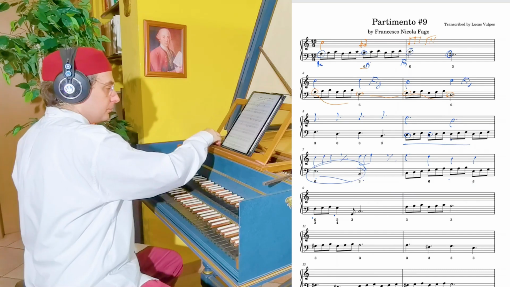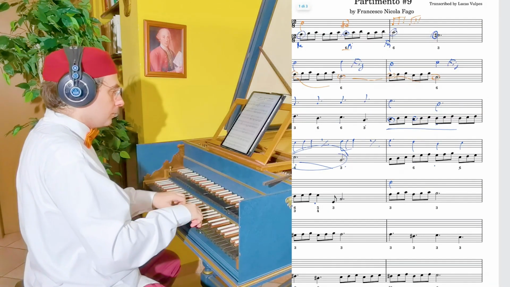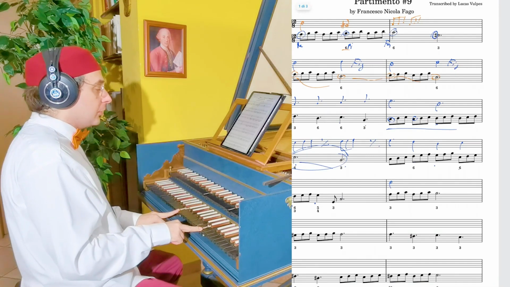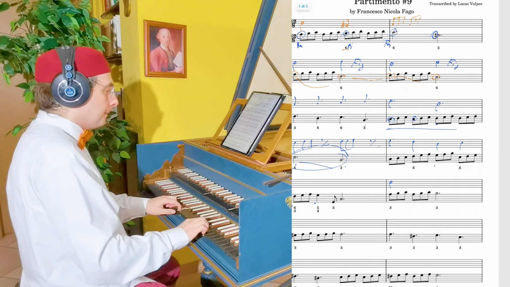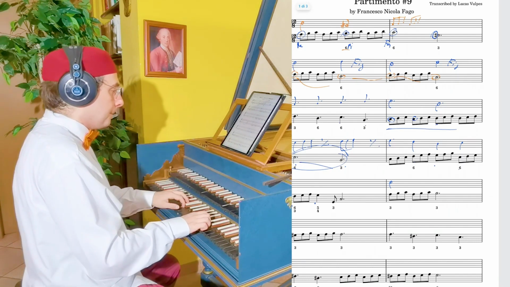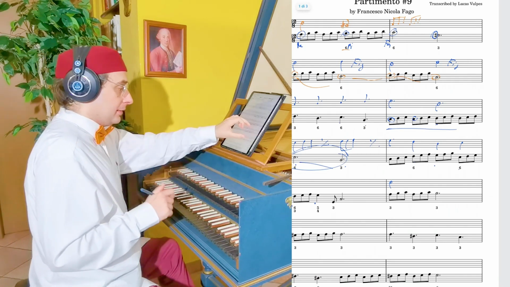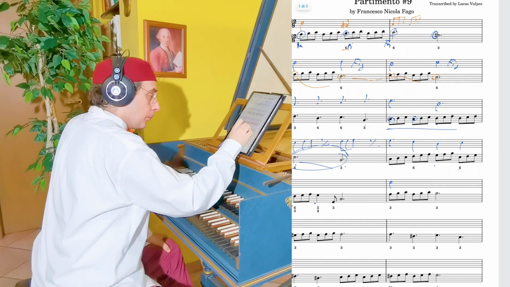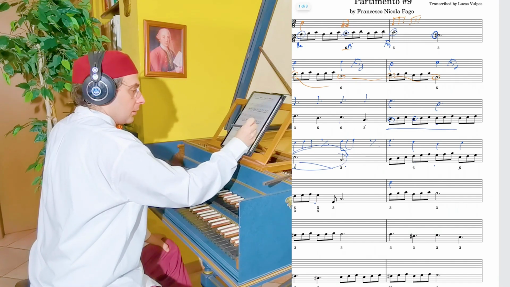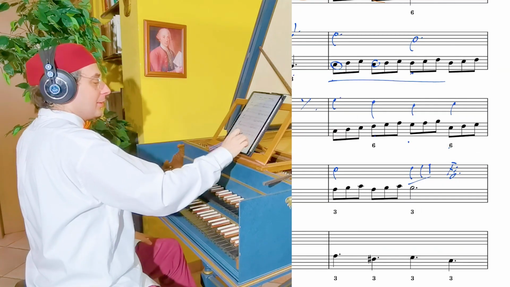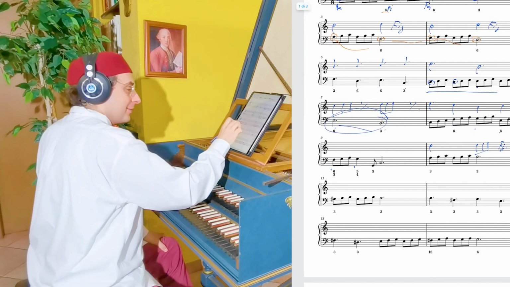So 3. Here is different because we have 3 and 3. So we don't have anymore 3 and 6, but 3 and 3, probably playing in imitation. So I write fig, that is not figa fatturato, but imitation. So figuration.